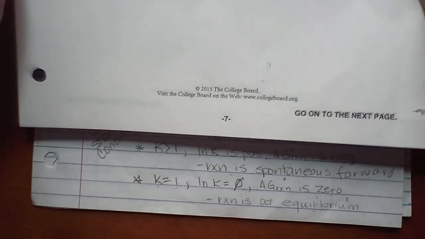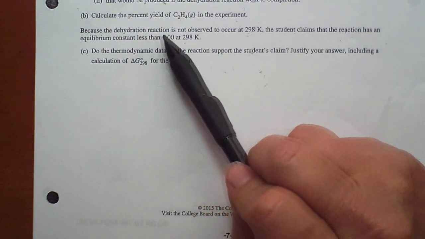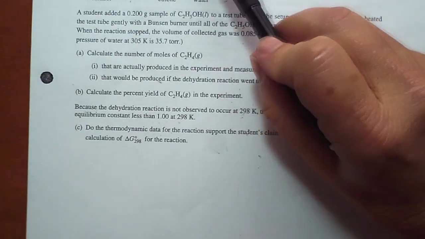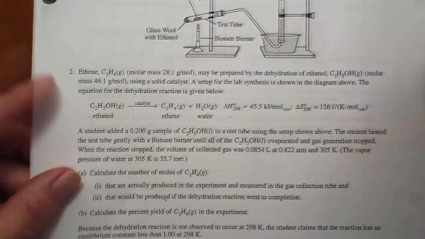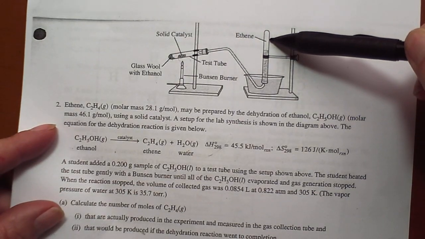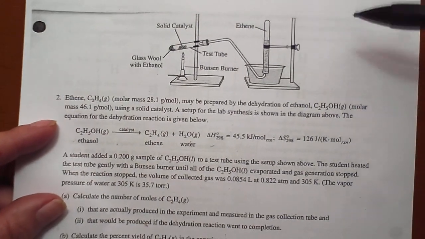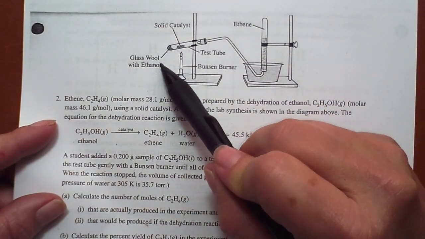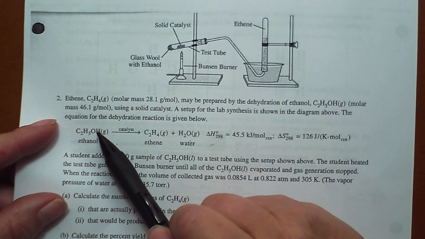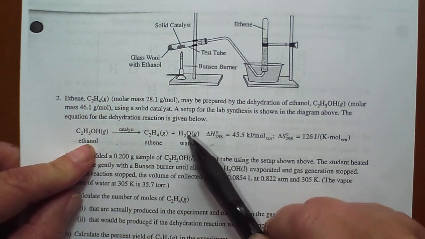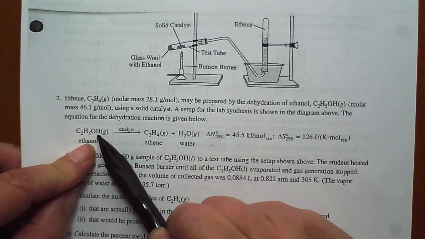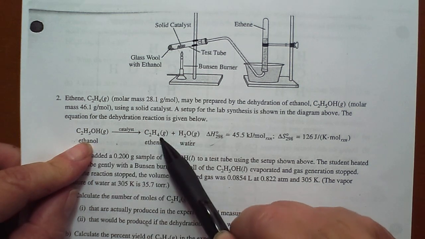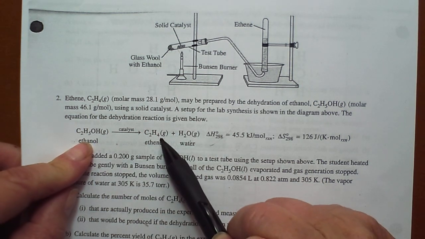All right, and in question 2C, it says, because the dehydration reaction, the dehydration of the ethanol, so pulling the water out of the ethanol to the ethene. It's pulling basically two hydrogens and the oxygen out of the ethanol, and you're left with C2H4. See that? So that's a dehydration. So they're calling that a dehydration.